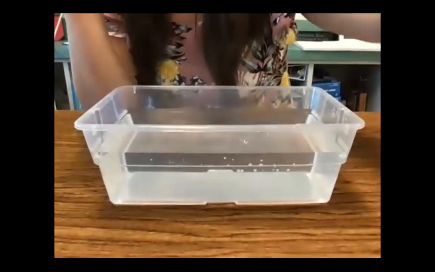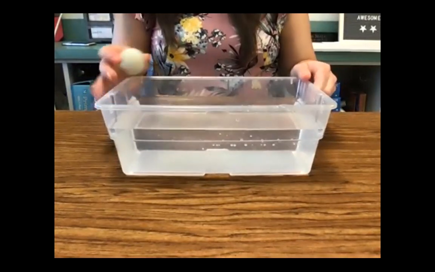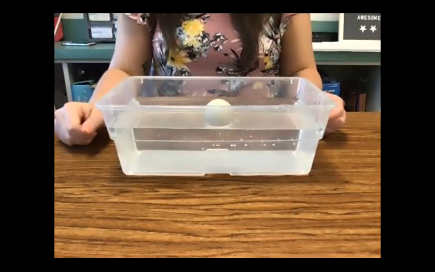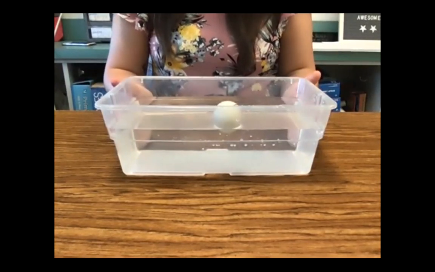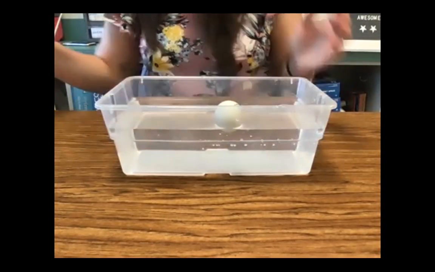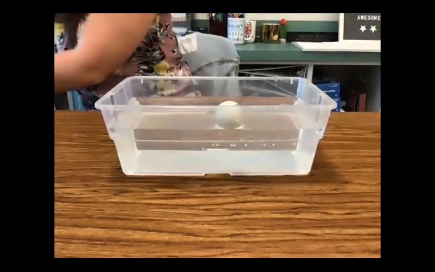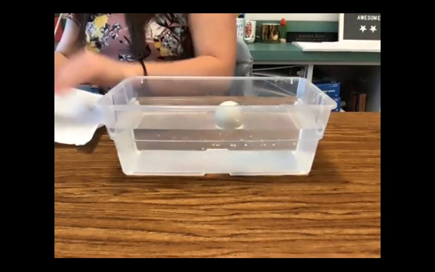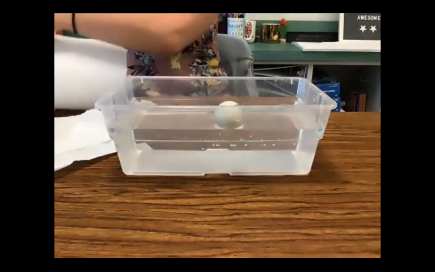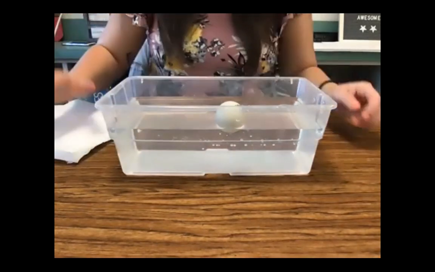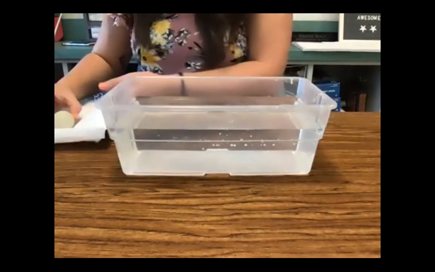All right, are you ready to find out? I'm going to carefully set it into this tub of water. And, ooh, our ping pong ball floats. Good job. Most of you were exactly right. The reason our ping pong ball floats is, like I told you, it is hollow inside. There's nothing inside of a ping pong ball except for air. And so that causes it to float on top of the water. We could say that it is less dense than the water.